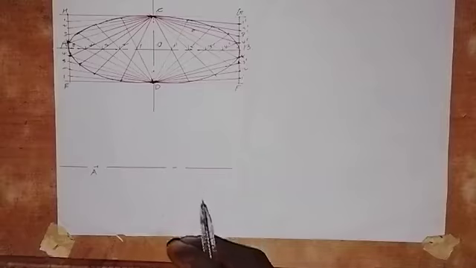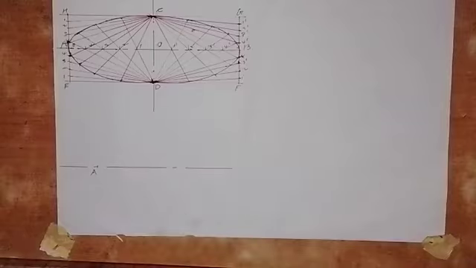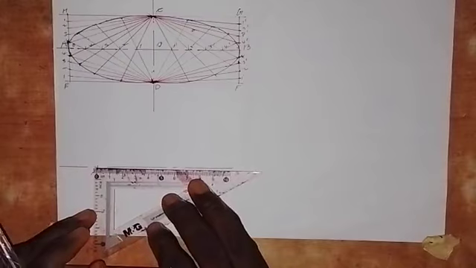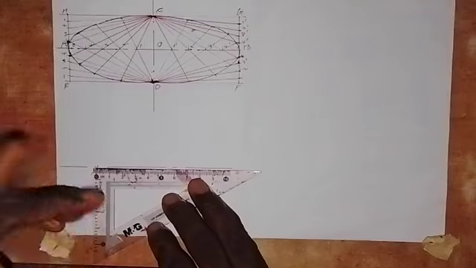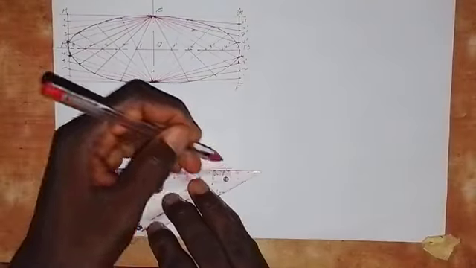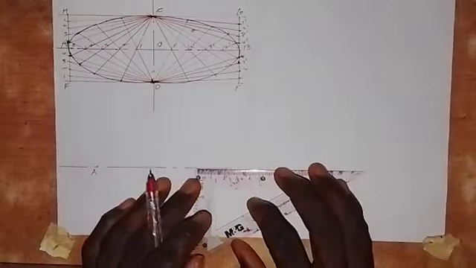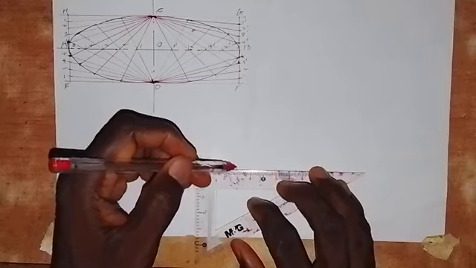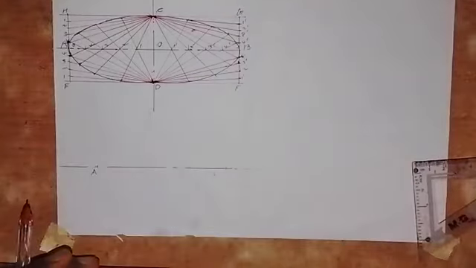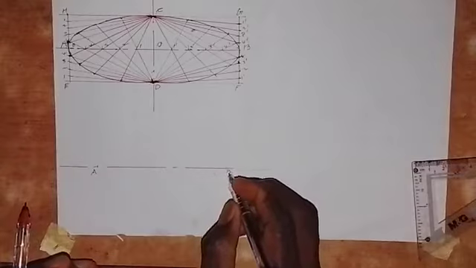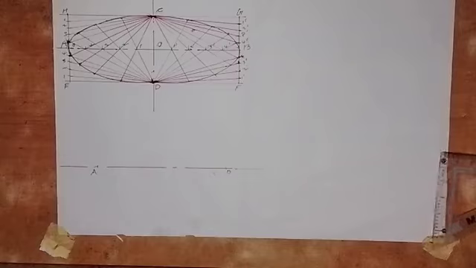As we are told that the centers are 100 millimeters apart, from A we are going to take a measurement of 100 millimeters. So this is 100 millimeters here. I need to extend this line a bit to this side. So we have the line like this, and here we have this point, the center B. So AB is 100 millimeters apart, as we are told that the centers are 100 millimeters apart.